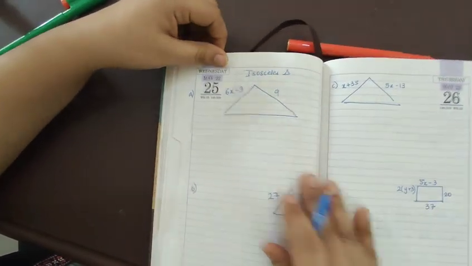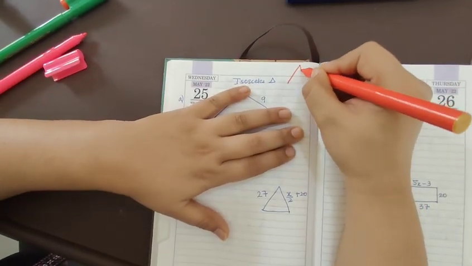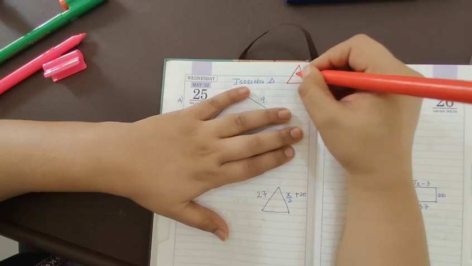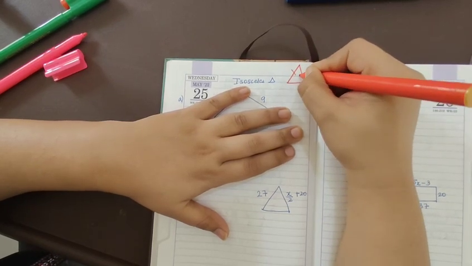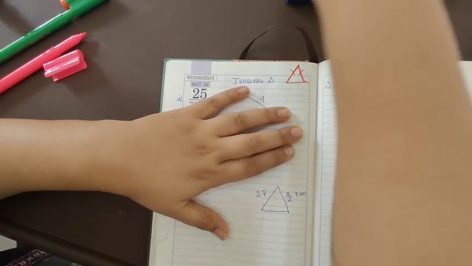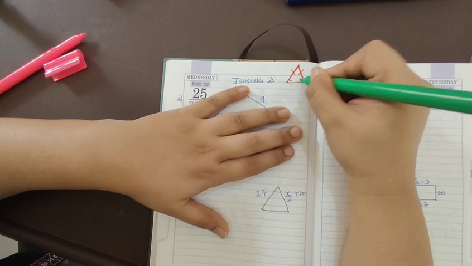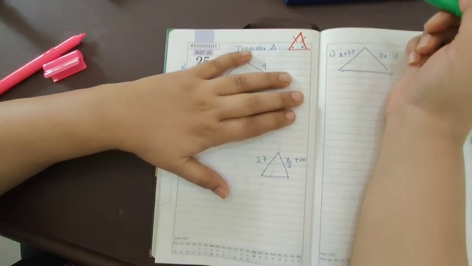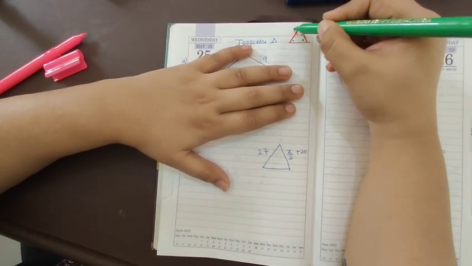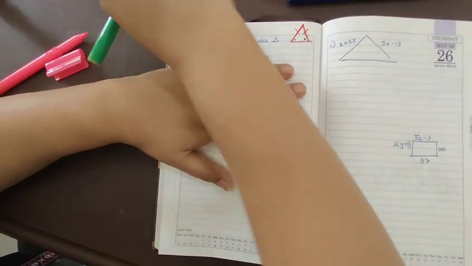Next one. This is an isosceles triangle. Now before moving on to this, just understand. In an isosceles triangle, this side is equal to this side. Also, these angles are also equal. Okay, that is something that you have to remember. So this side is equal to this side. Also, these two angles are equal.